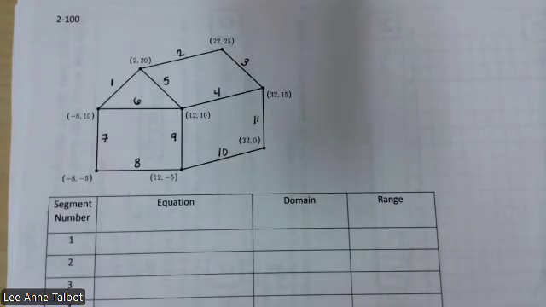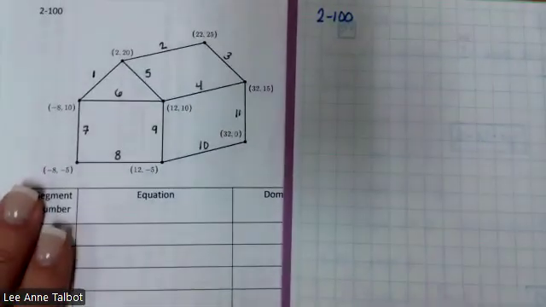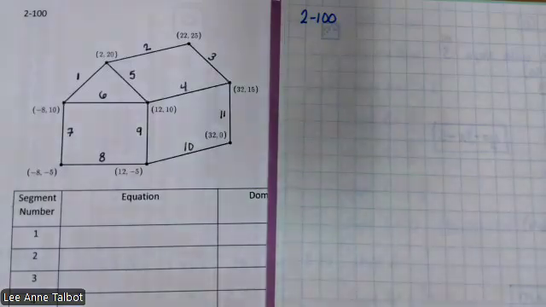Okay, so first thing, just number all of your segments, and then we're going to find the equations of them. Some of them, though, don't really have any work to do, but find a spot in your notebook where we can show our work.